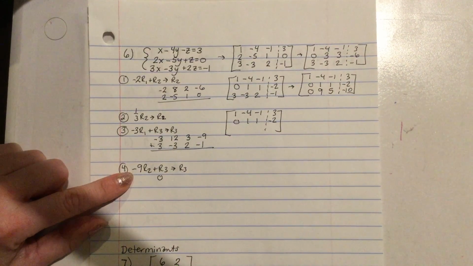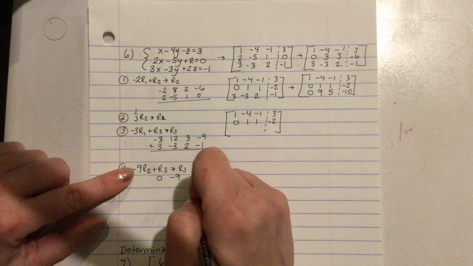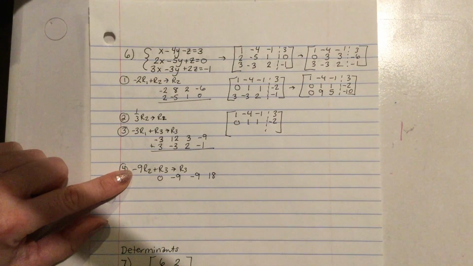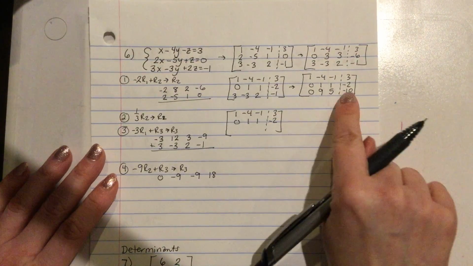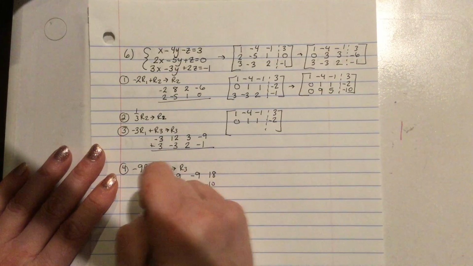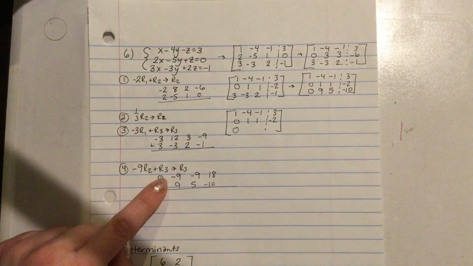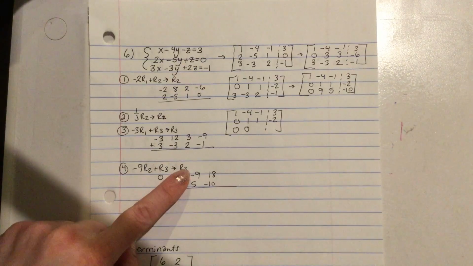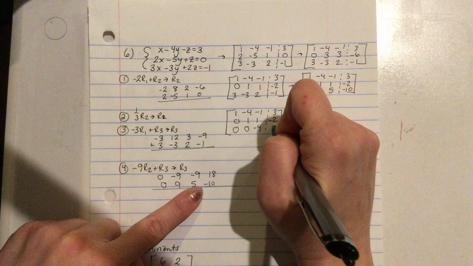Negative 9 times 0 is 0. Negative 9 times 1 is negative 9. Negative 9 times 1 is negative 9. Negative 9 times negative 2 is 18. Add it to the original, or where we were at, your row 3: 0, 9, 5, negative 10. Whatever I get, that's my new row 3. 0 plus 0 is 0. Negative 9 plus 9 is 0. That's what we wanted. That was the goal here. Negative 9 plus 5 is negative 4. 18 plus a negative 10 is 8.